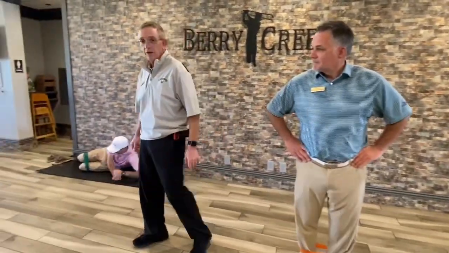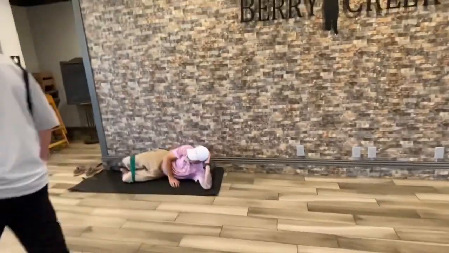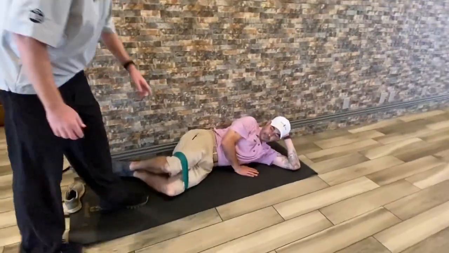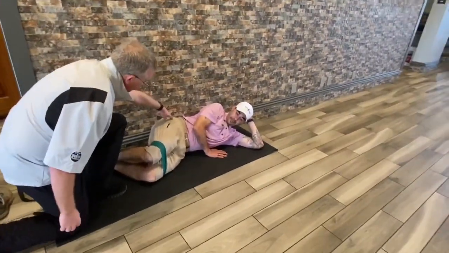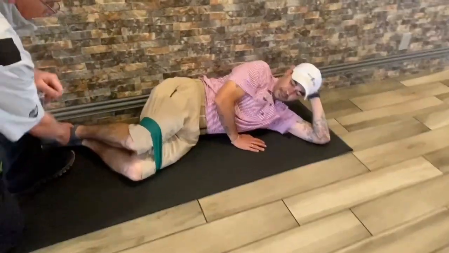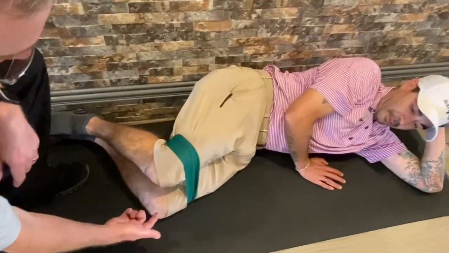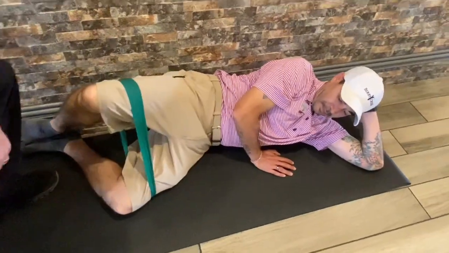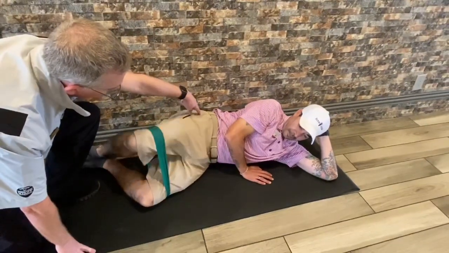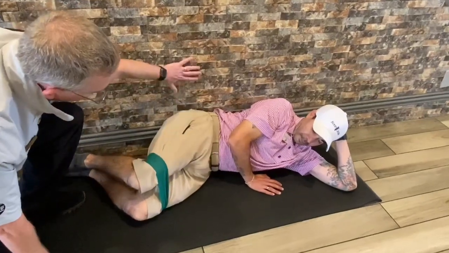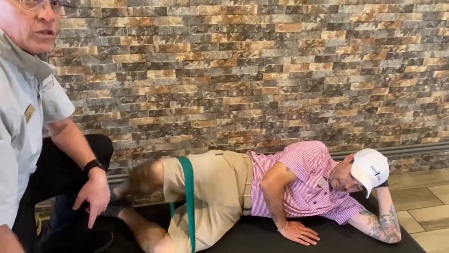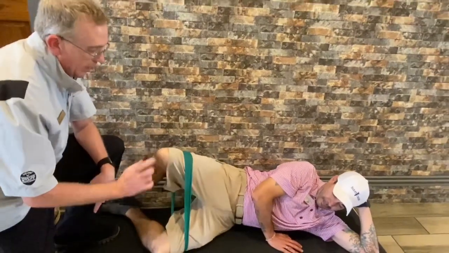We got Greg ready for the last set of exercises for you. These are called clams. His butt is up against the wall. We're going to make sure it stays there. He's going to keep his ankles together, and he's going to raise his knees apart and then come back down. You're going to do about 10 to 12 of these, 3 sets. But he's doing great because he's not rolling his hips. That's why he's up against the wall, to keep him from rolling his hips. This is helping the external rotation in his hips. And you'll do this on both sides.